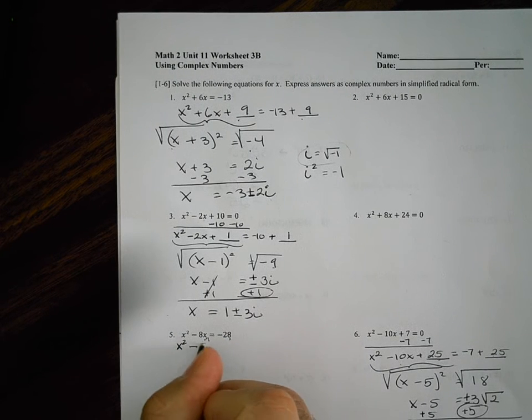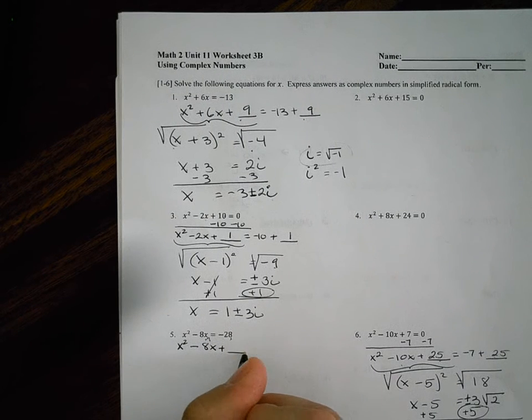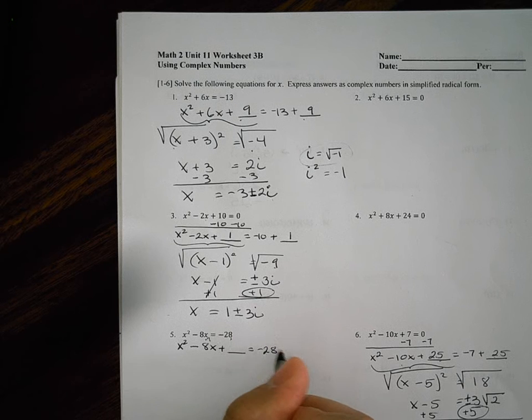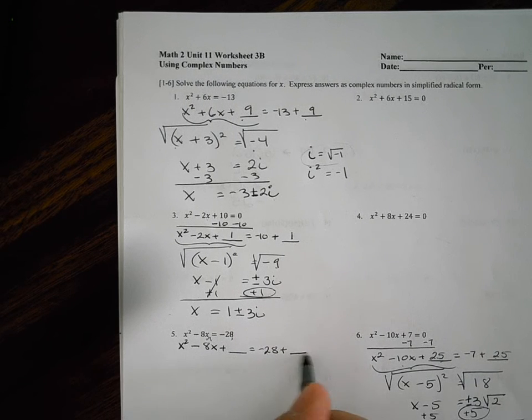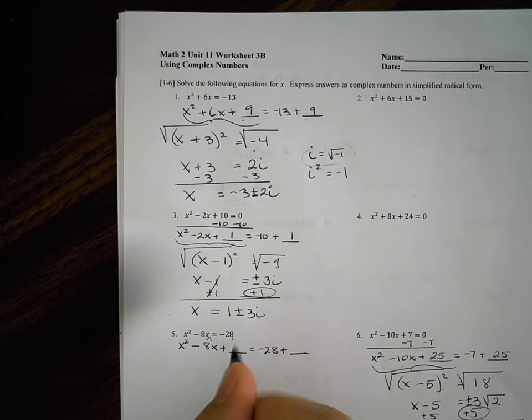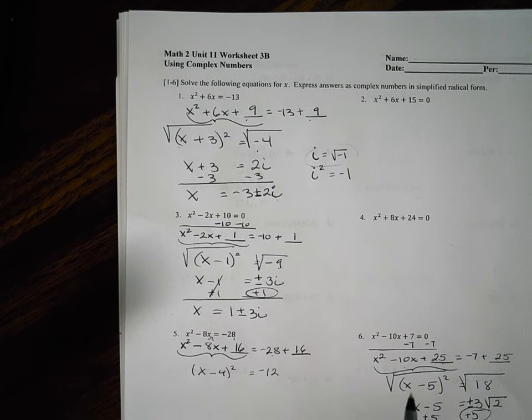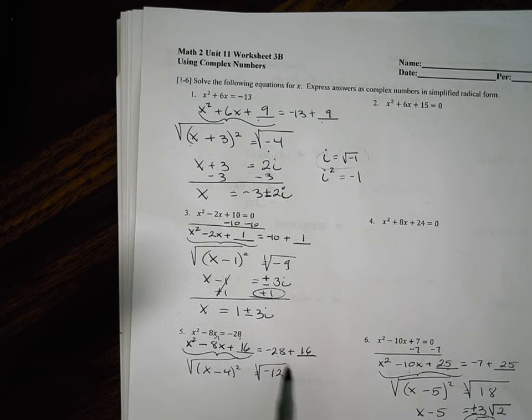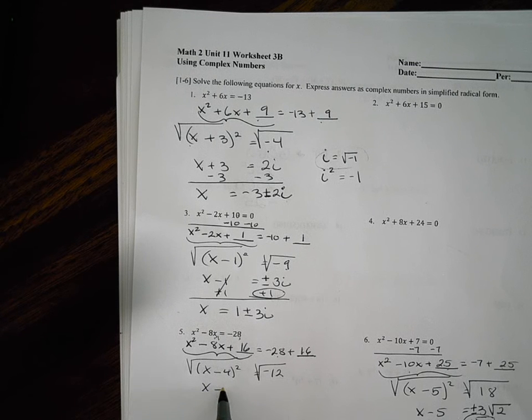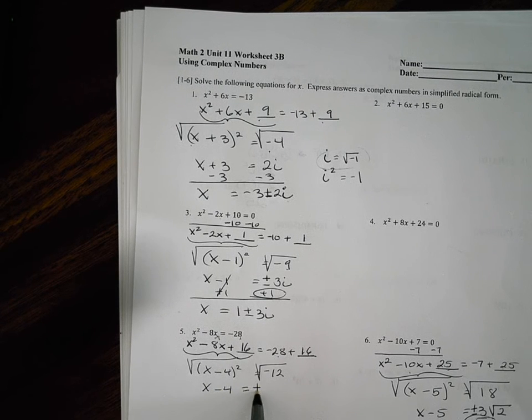So x squared minus 8x plus some number equals -28 plus that same number. We're going to add it to both sides. Half of 8 is 4, and 4 squared is 16, so we're going to add 16 to both sides. This is now a trinomial square that can be factored into (x minus 4) squared equals -28 plus 16, which is -12. Take the square root of both sides. The square root of (x minus 4) squared is just x minus 4 equals plus or minus.